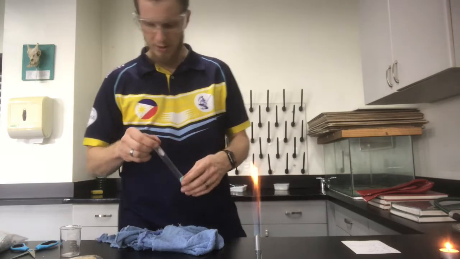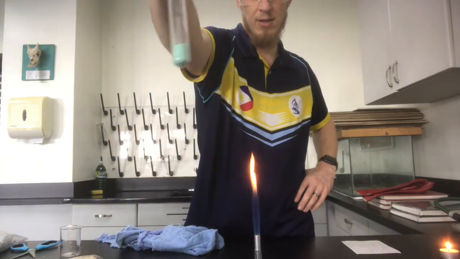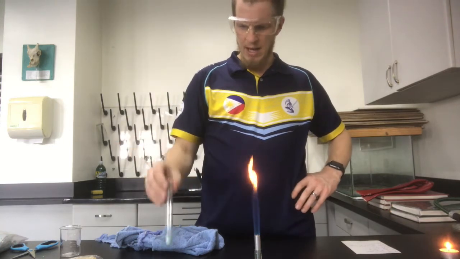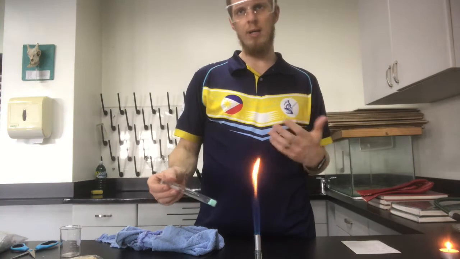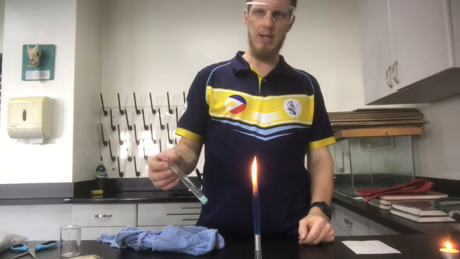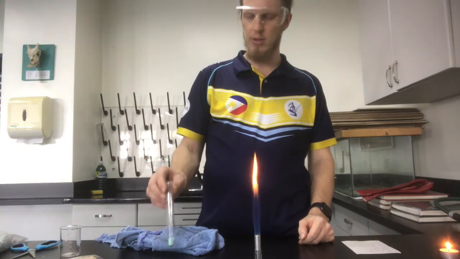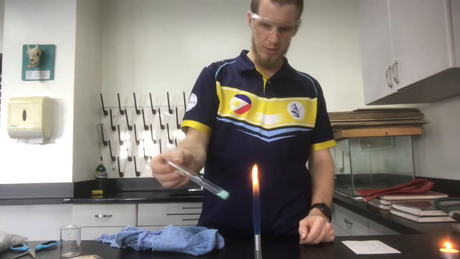This one we're also going to see a colour change. So there you go. It's nice and green. What we're going to do, using heat, is decompose this copper carbonate into copper 2 oxide. Copper 2 oxide is black, so we should see this green turn into a black.